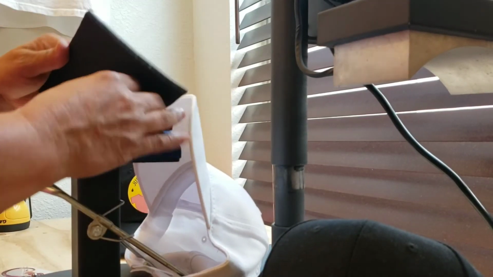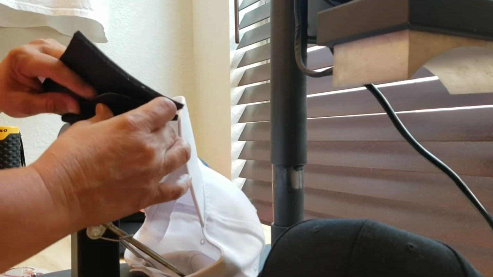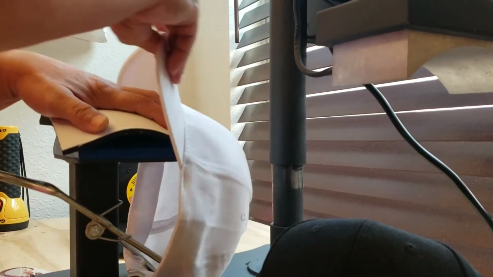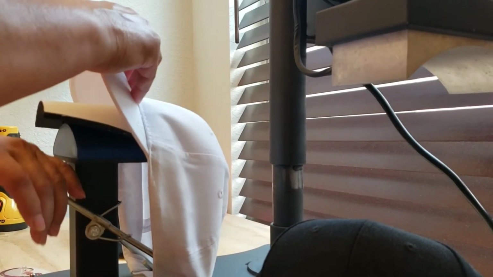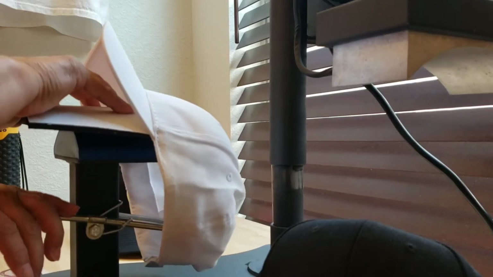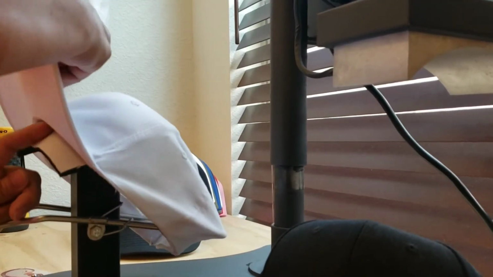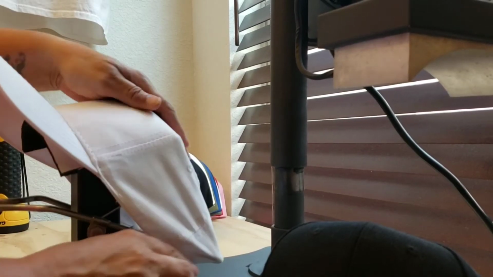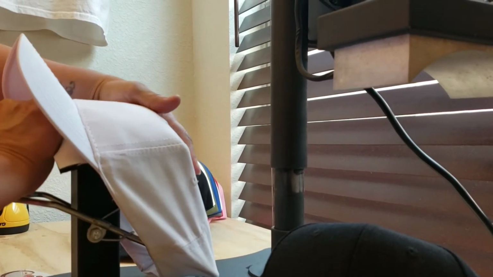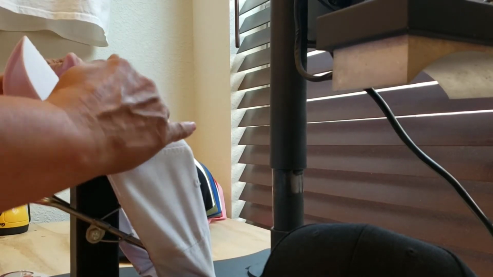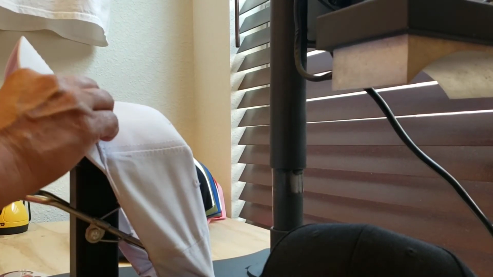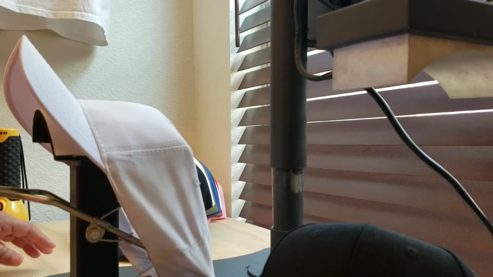I'll raise it up some more. I want it to be flat. This is why I'm doing this. Try not to shake the table too much. Feels a little better.